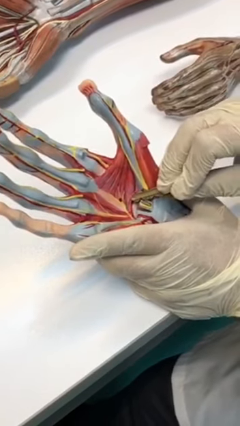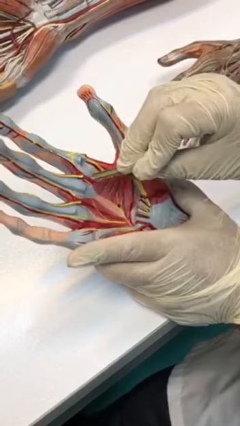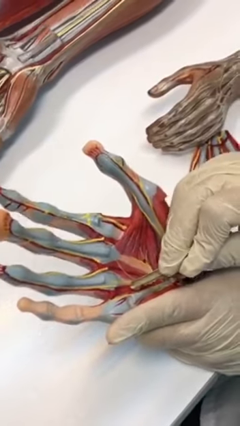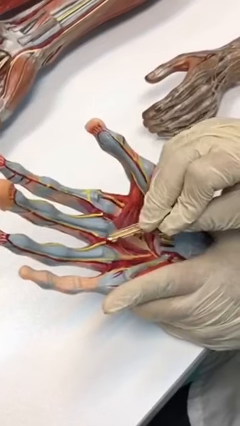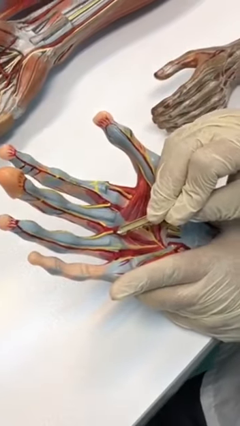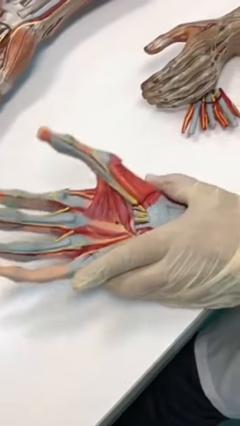The deep palmar arc has three palmar metacarpal. Here is a palmar metacarpal, and finally the palmar metacarpal joins the common palmar digital at the base of the finger. Okay, we review again.